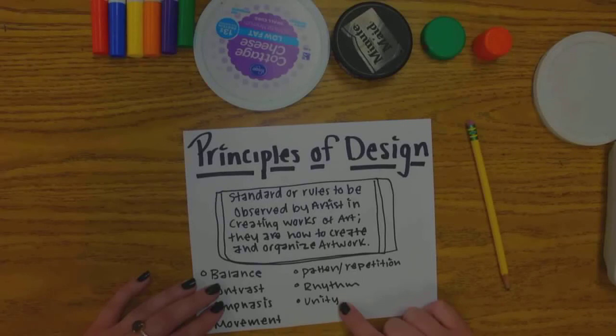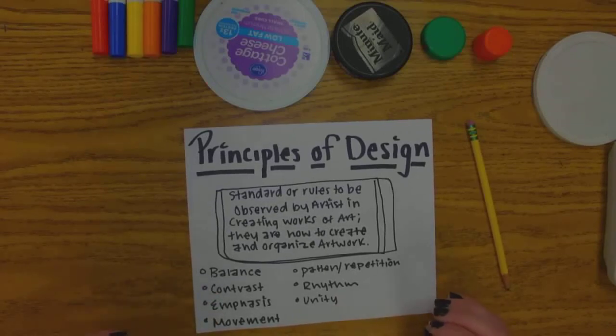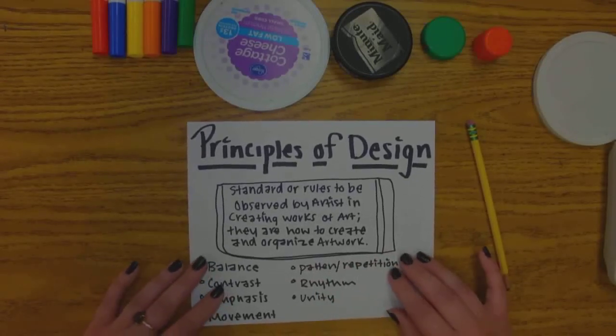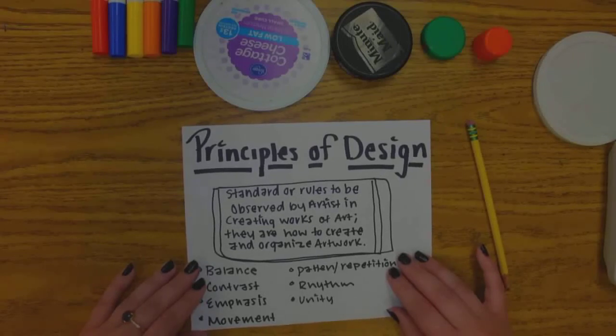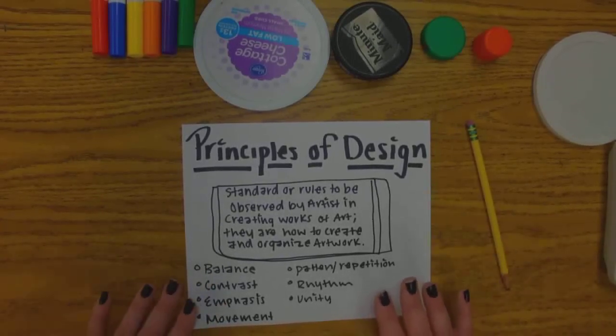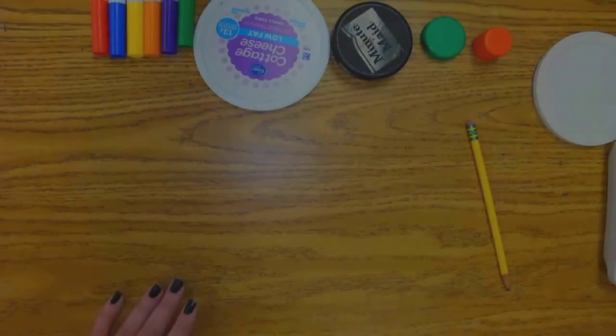So we're going to be focusing on the pattern and repetition principle of design. The reason we're focused on just one is because once you've mastered one, it will be easier for you to understand that and apply it to your artwork later on. The same with all of these. The more you know about them, the better you can use them and the better your work will become. I don't want to spend too much more time on that.